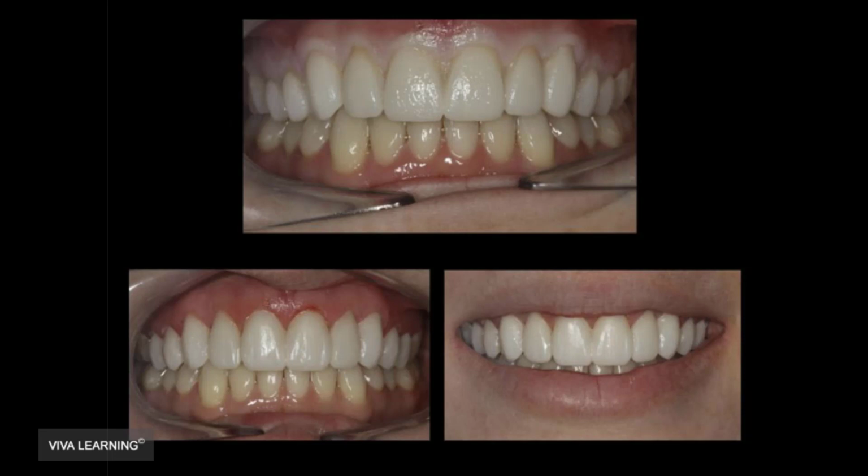We can see her smile, we can take pictures, we can take impressions, and all this information of the provisionals that you see, the after of the provisionals done the same day right there, and we didn't have to get her back for a post-op. Normally for provisionals, we like to see the patient 24, 48 hours up to maybe even a week later when the anesthesia is gone, the lip is not numb, they have a chance to get used to them, speak with them, eat with them, and so we can evaluate them better.